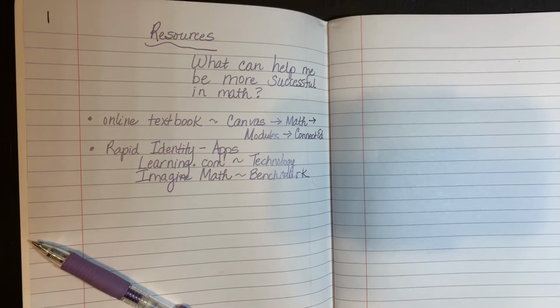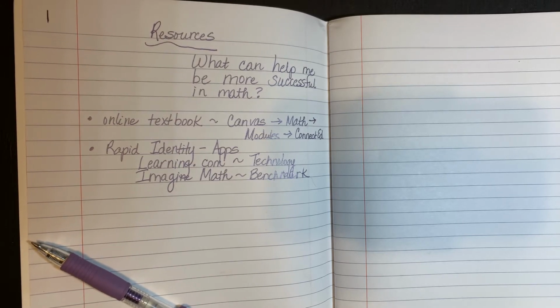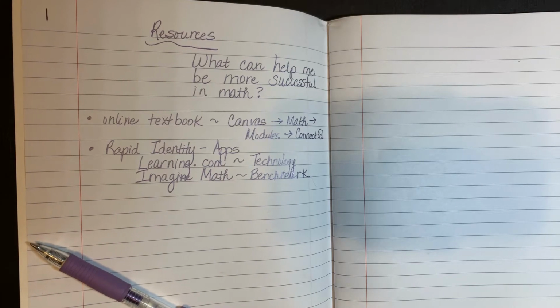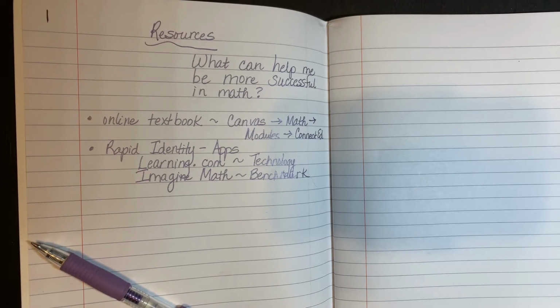Now remember, to be able to do most of our stuff, you need to be sure that you've logged into Rapid Identity and that you're going through Canvas. Then when you've logged into Rapid Identity, you've got access to many, many apps. Some of the ones we've used this week, we've used learning.com. That has a lot of technology stuff. It has digital citizenship, keyboarding.